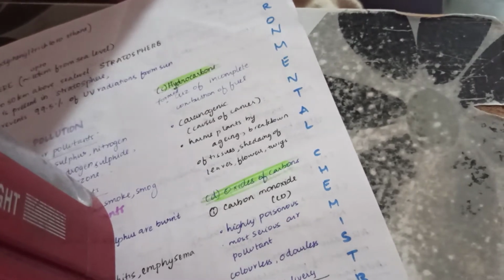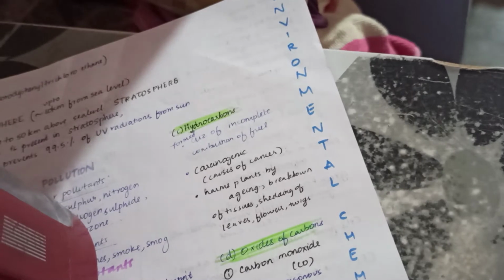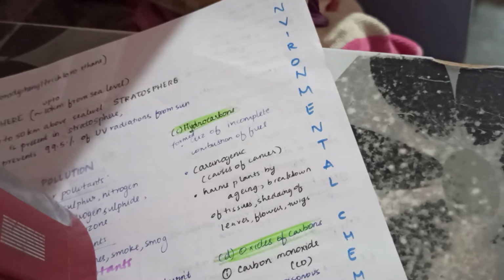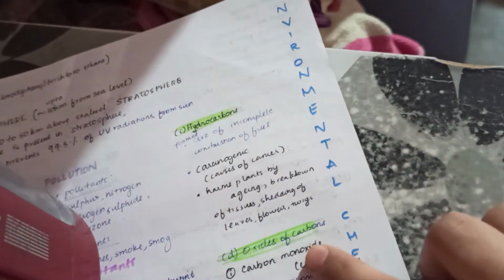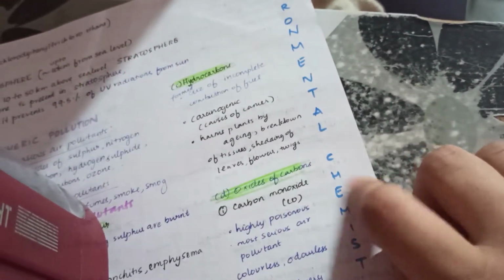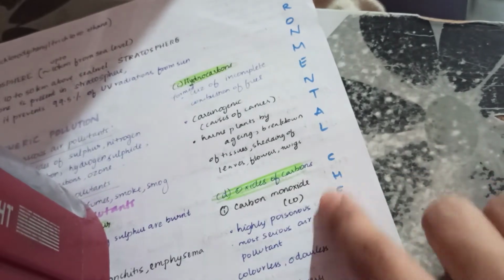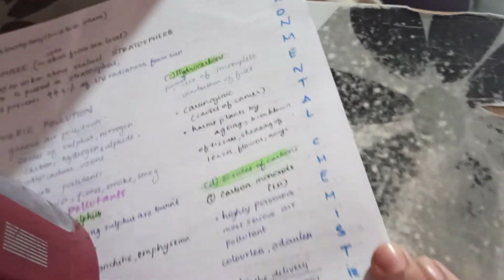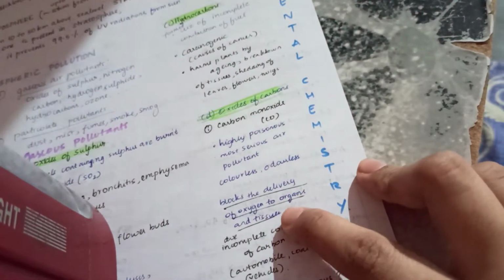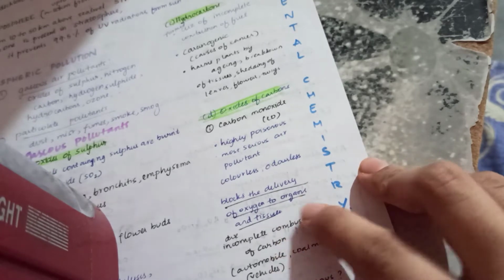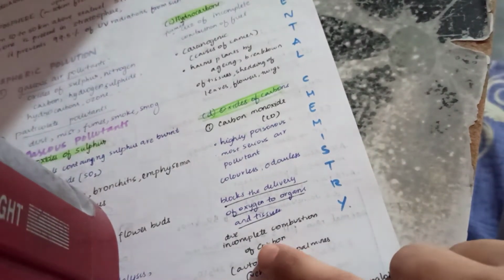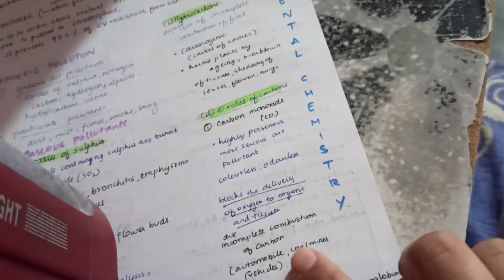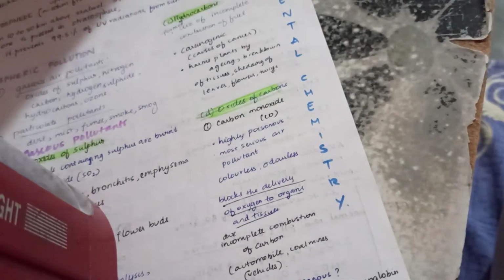Like oxides of sulfur, they cause what? They cause something called stiffness of flower buds. And then oxides of carbon: carbon monoxide, that is CO, this is also an oxide of carbon. Highly poisonous, a more serious air pollutant, colorless and odorless, blocks the delivery of oxygen to organs and tissues, and due to incomplete combustion of carbon in automobiles, coal mines and vehicles, we get this carbon monoxide.